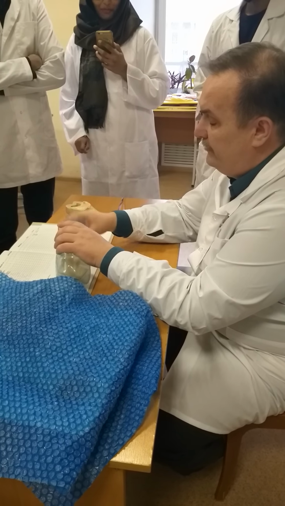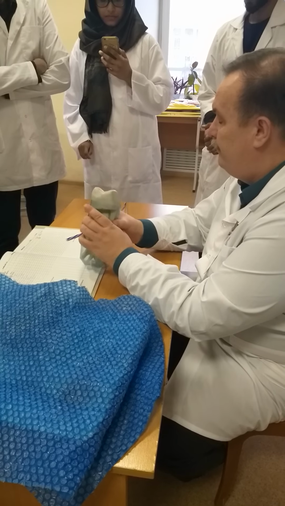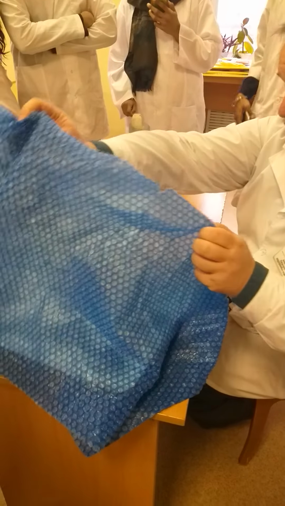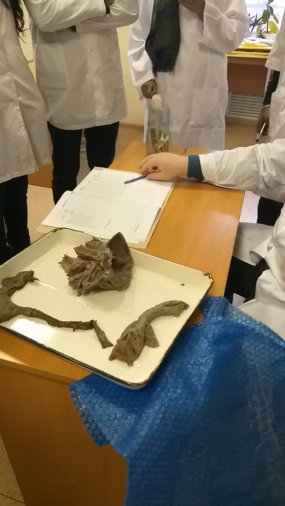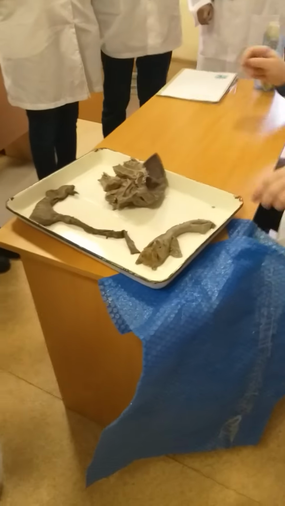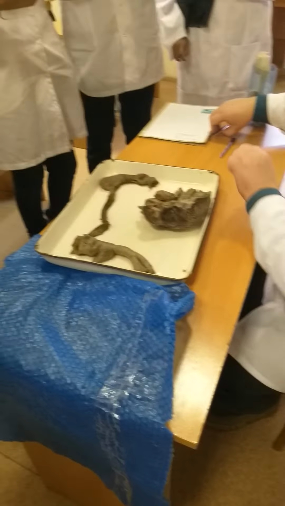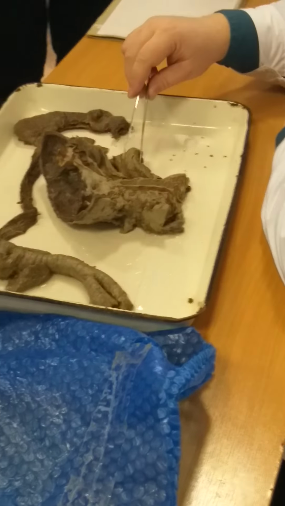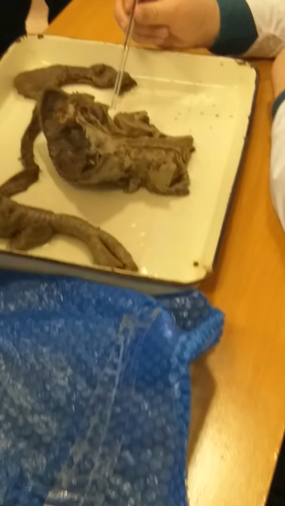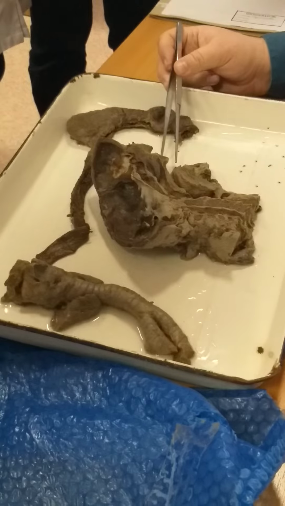Well, some words about the oral cavity. The oral cavity, cavitas oris, subdivides into two parts.